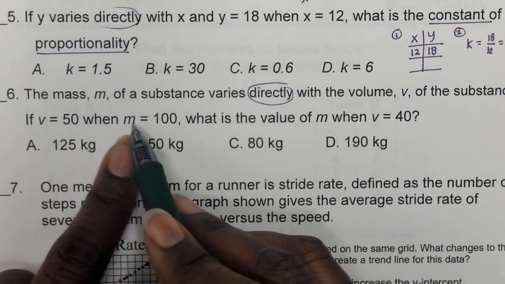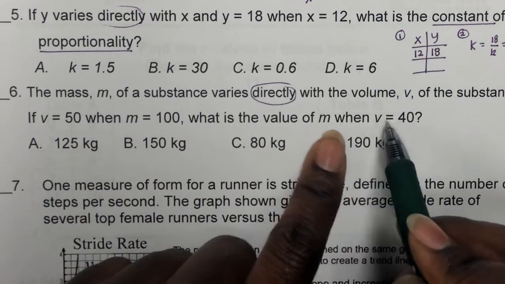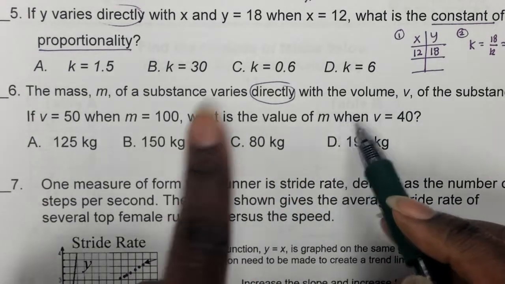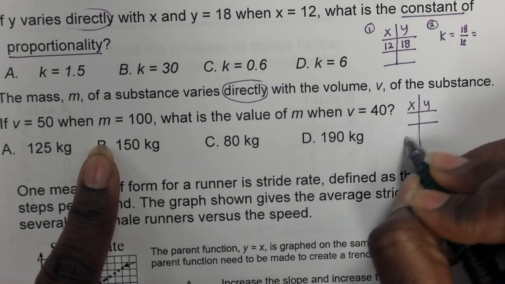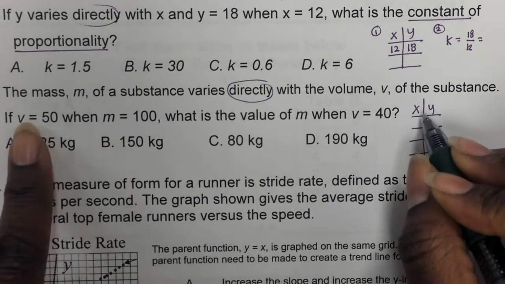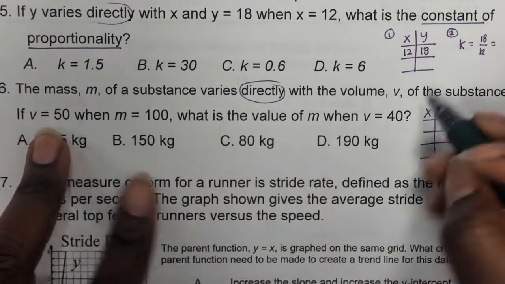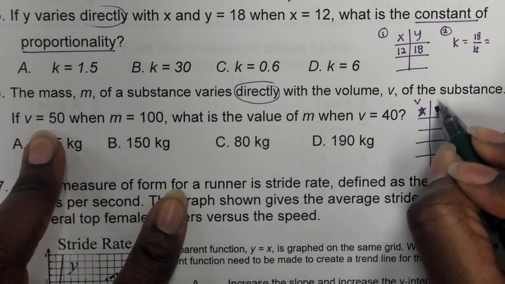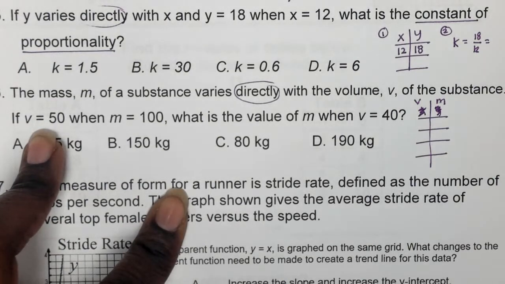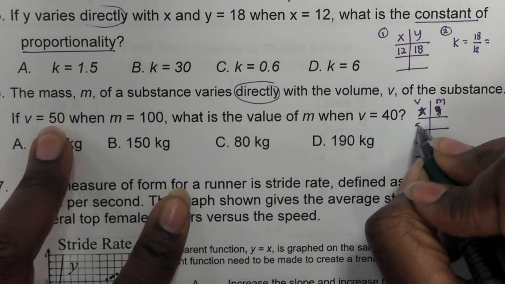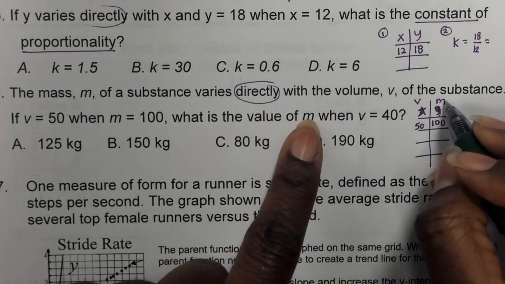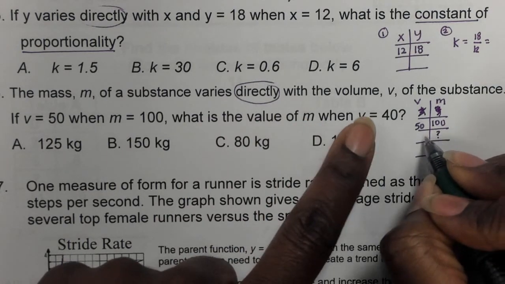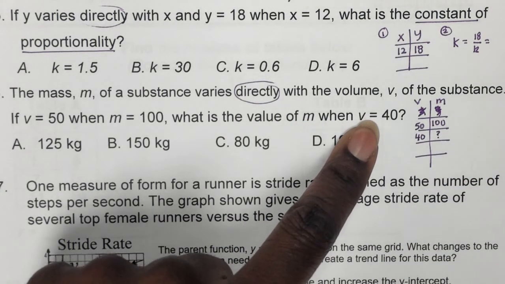If v equals 50 when m is 100, what is the value of m when v equals 40? This is very similar to the one above it, and like we have the poster in the classroom, make yourself a chart, but instead of x and y, they're using v and m. So let's use v and m. We need to set ourselves a table. V is 50 when M is 100. Then it says, what is the value of M? So we don't know the M, but we do know the next V is 40. So we set ourselves up a table.